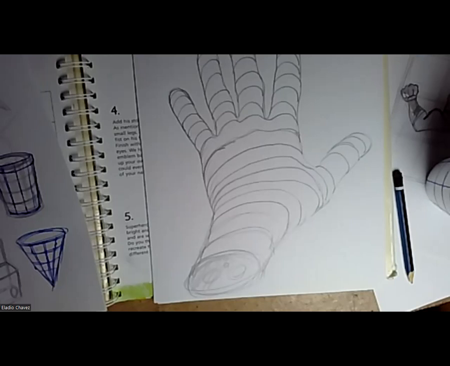I like this simple one. I think we'll just do the simple one and we'll call it a night. It is... wow, you can see how complex that one is.